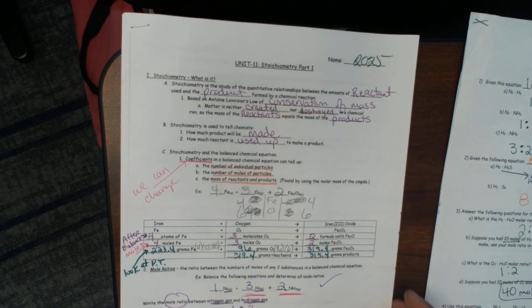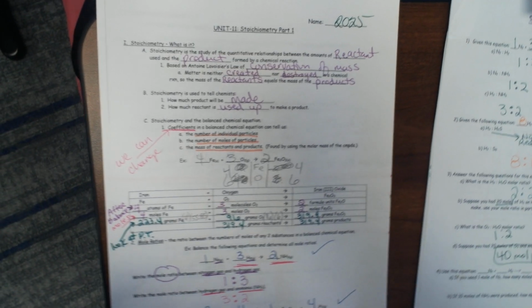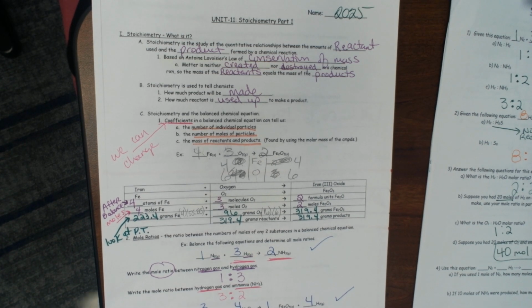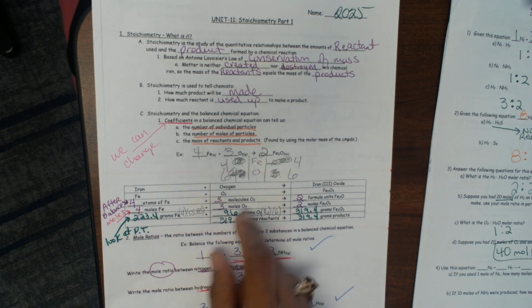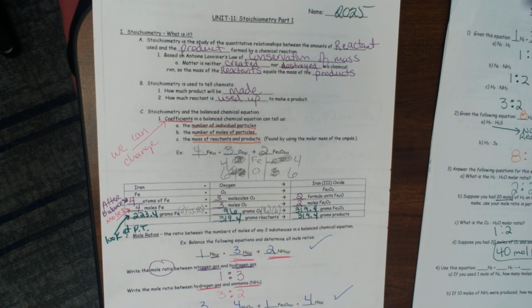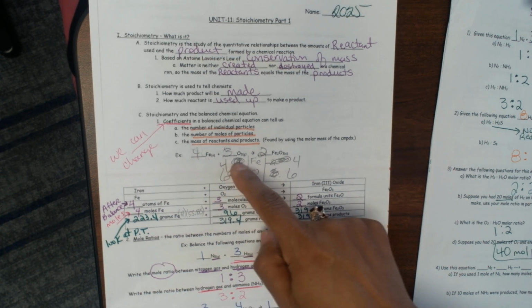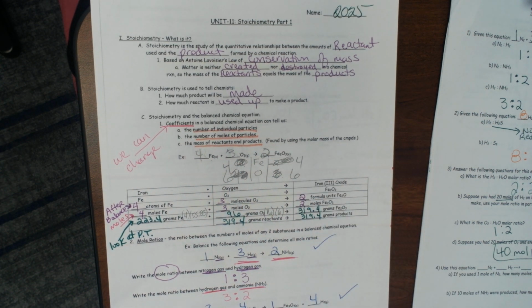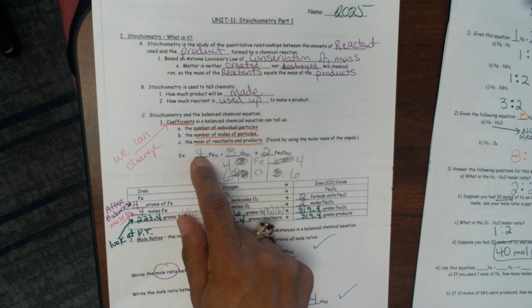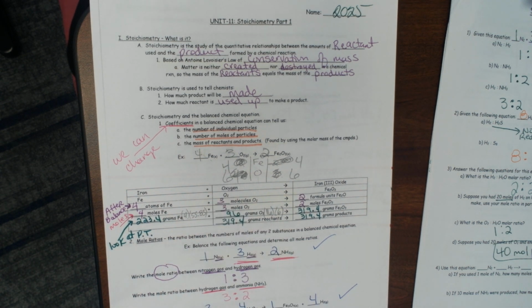As a quick reminder, I know I wasn't here on Monday, but when we have a reaction or an equation, the first thing we always do is balance that chemical equation. The great thing about balancing is that once you get these coefficients, they not only tell you the amount of atoms, because you multiply the coefficient by the subscript, but they also tell you the actual moles.